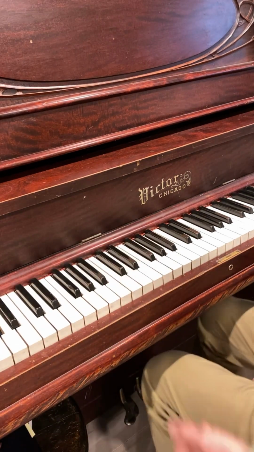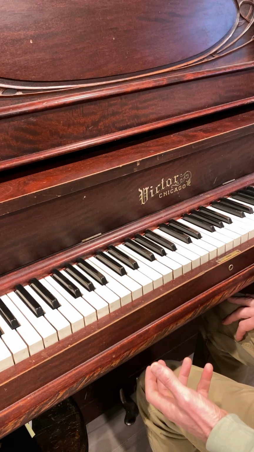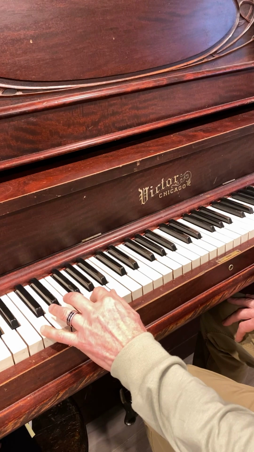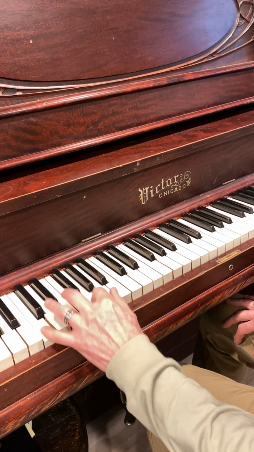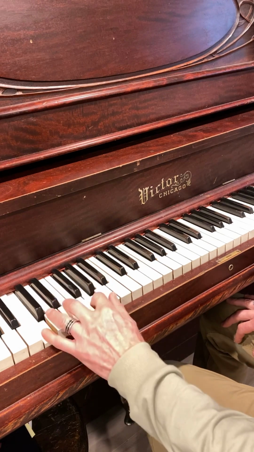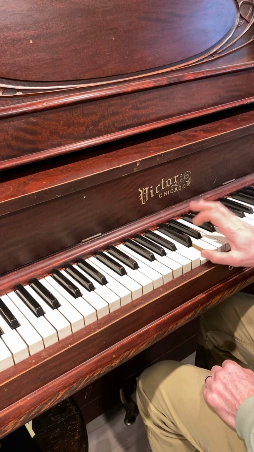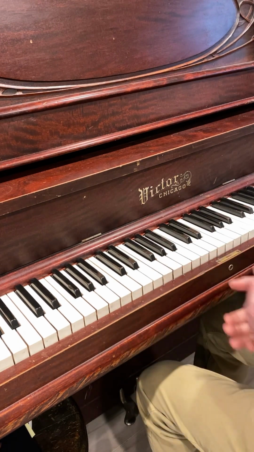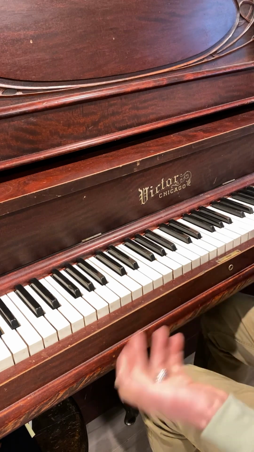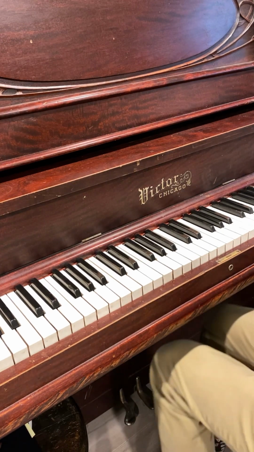Okay, now you'll notice that the rhythm is in what's called a swing rhythm, alternating long and short notes. Long, short, long, short, long, short, long, short. And same with the right hand. Short, long, short, long, short. That's very typical of blues music, of jazz music, and of course, by its very nature and name, swing music.